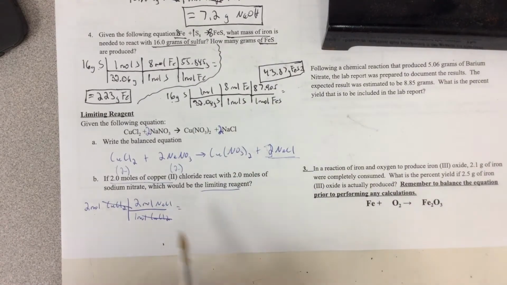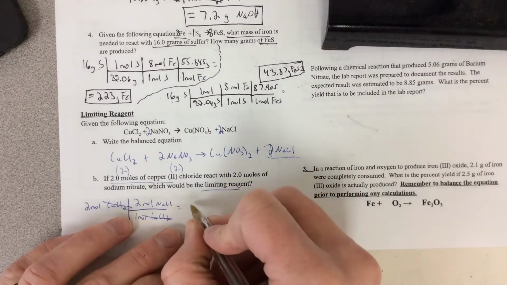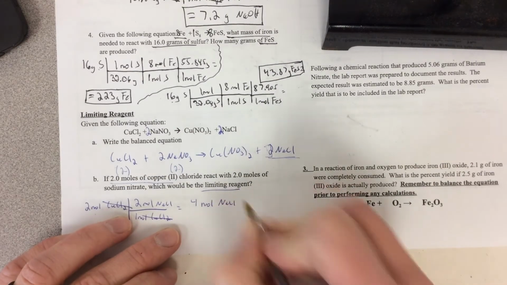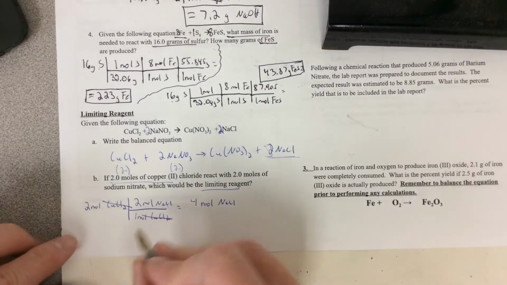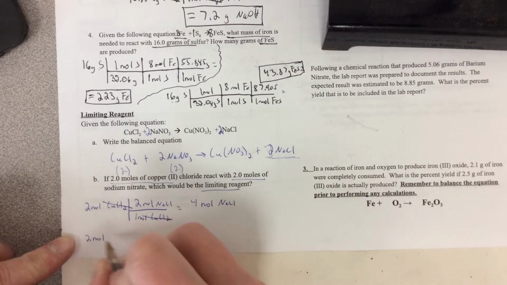Basically saying is, given 2, how many of this can actually be produced? And we come up with the answer of 4 moles of sodium chloride. Again, I could use copper nitrate here, but I decided I'm just going to use this one. I'm going to set up the same way, because now I'm going to use 2 moles of sodium nitrate.